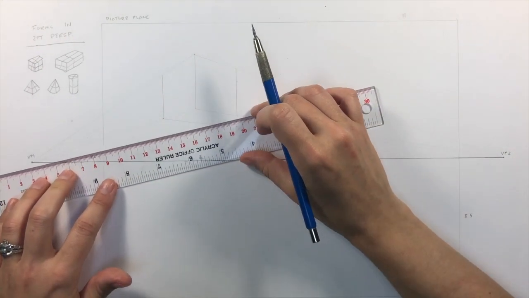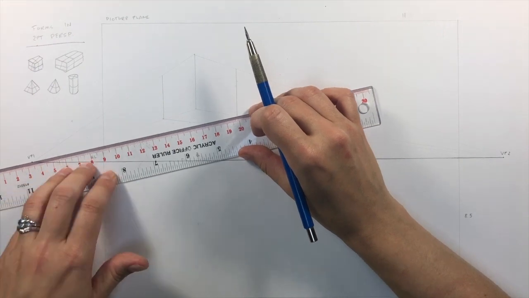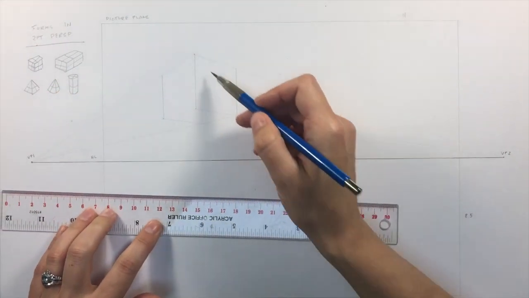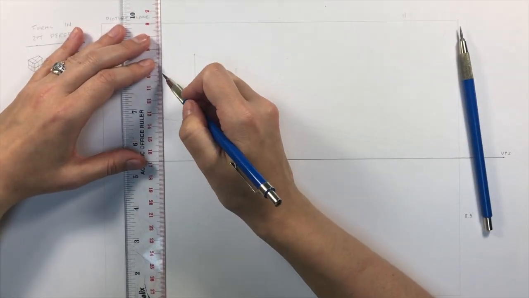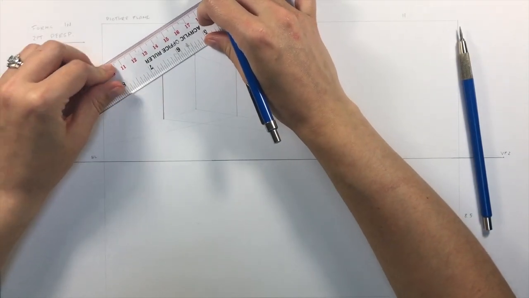And this edge will go to the other vanishing point on this side. And there we go, we have our bottom. So I'm actually just going to take my darker pencil and darken this up so we can see.